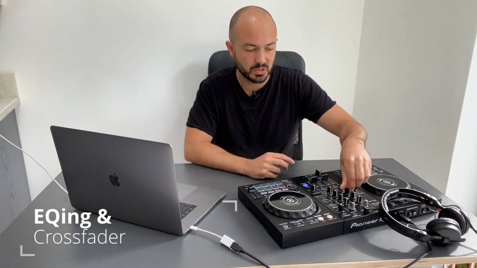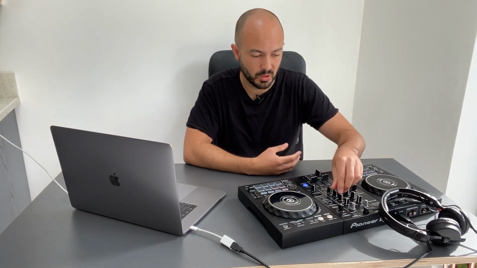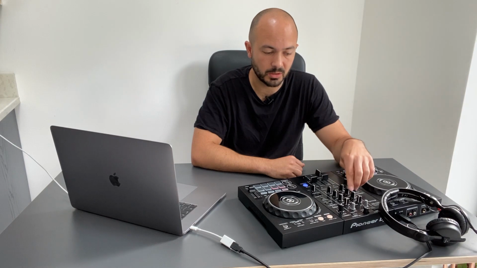So tip number 5 is to do with the EQing and the crossfader. So what you'll see is on this DDJ 400 by Pioneer, this is my pride and joy. I love this. This is a well-worthy investment if you're looking to get a DJ controller in your life. So what's really important when you're mixing and blending from one track to the other, it's really important to know that you've got the crossfader, which is the basic element, so you're going from one track to the other. But what can really help and accompany this is using the EQs.